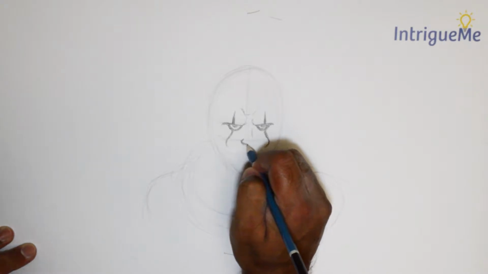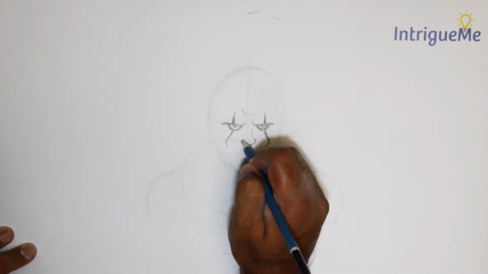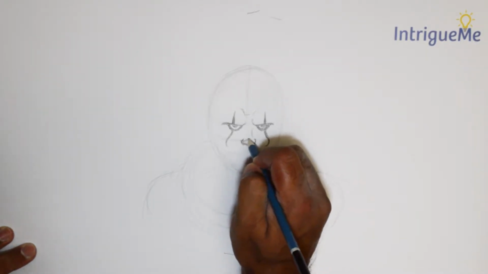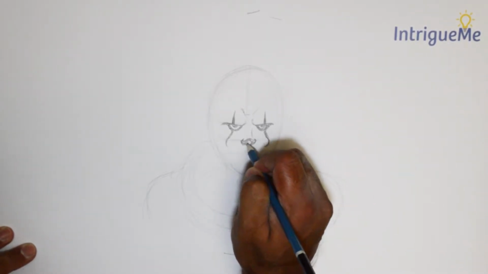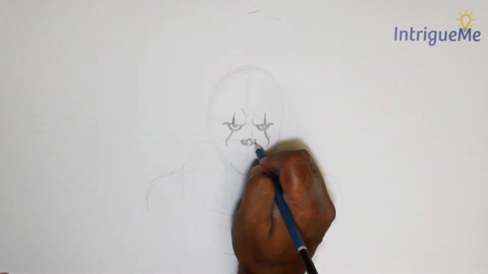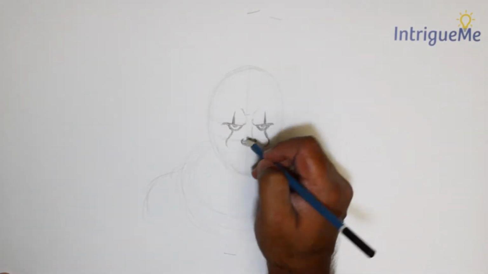Then we will put in that round, more or less round nose, and I'm going to just put in some highlights there, suggesting that it is painted, where he has paint on it.